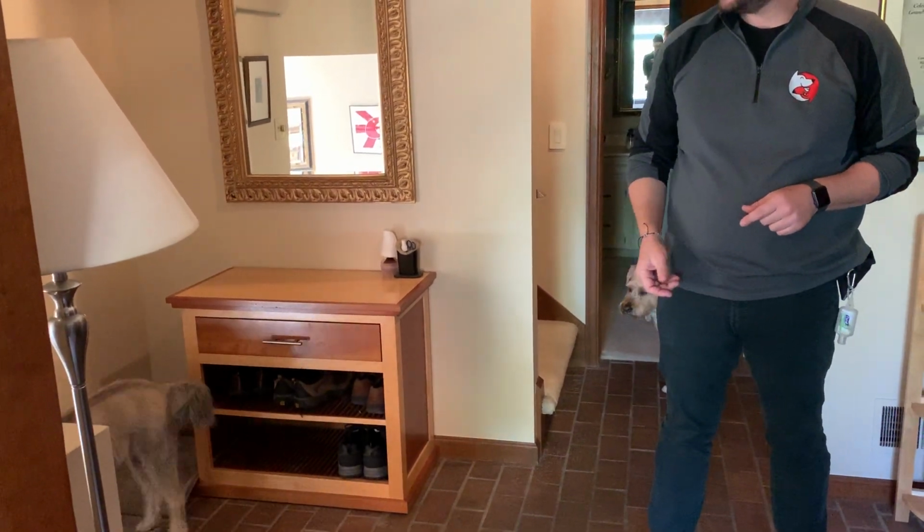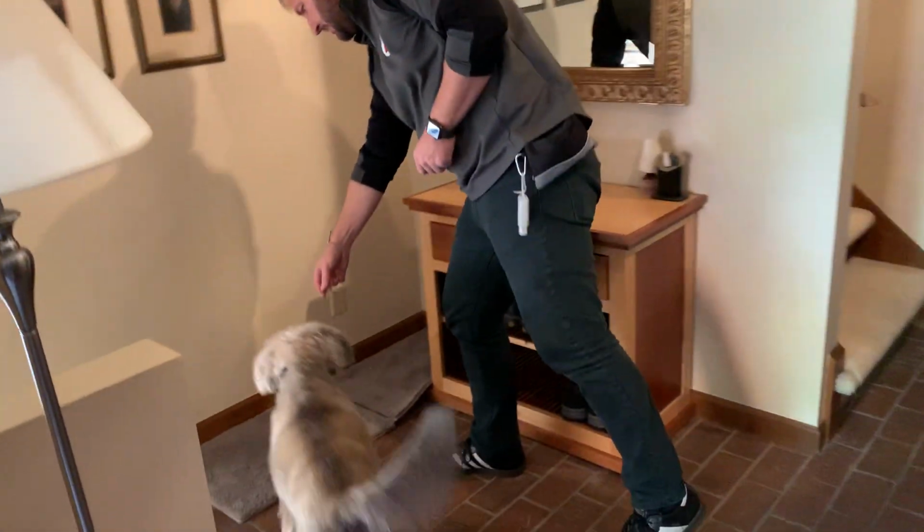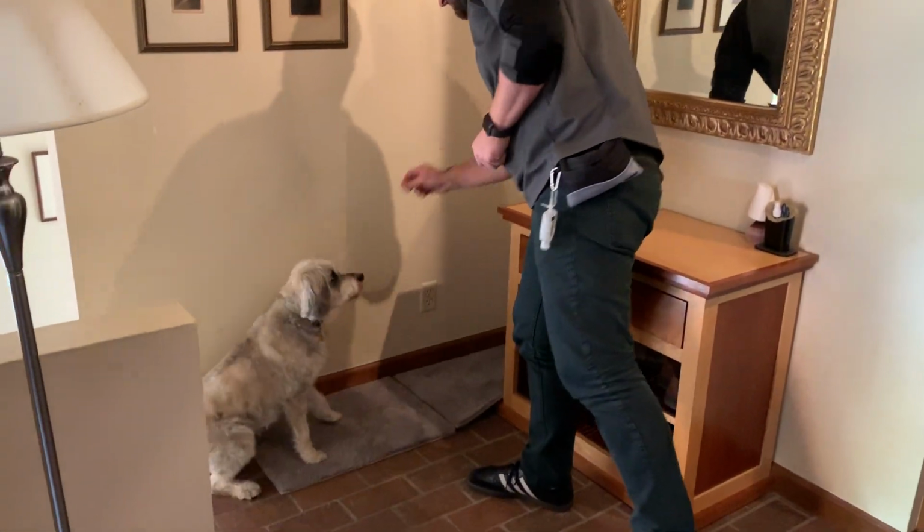Throw it, place. Now you can also, if you follow me a little bit, come over here like this, sit, place. So you can give her the command word to sit, but when we put the treat in her mouth, we say the word place. The first stage of this is just getting her conditioned. So keep on doing this until you say place and she runs over there. Again, 10 treats, 3 to 5 times a day.